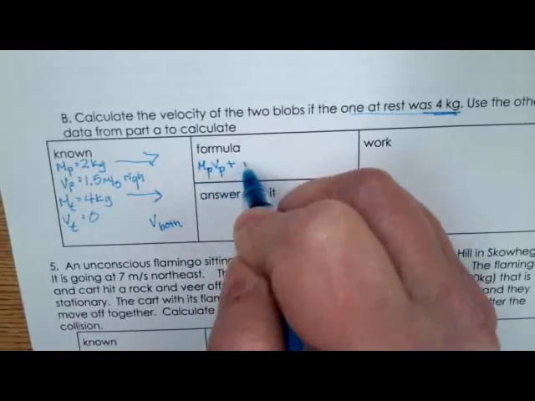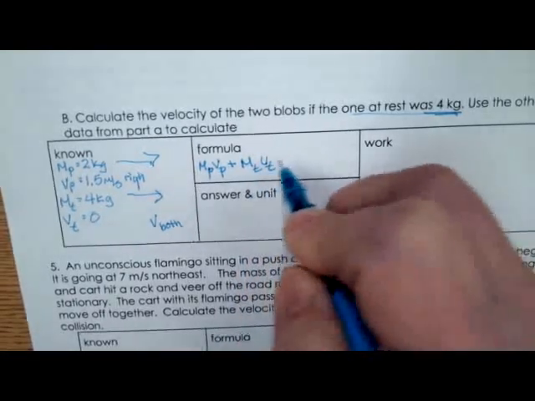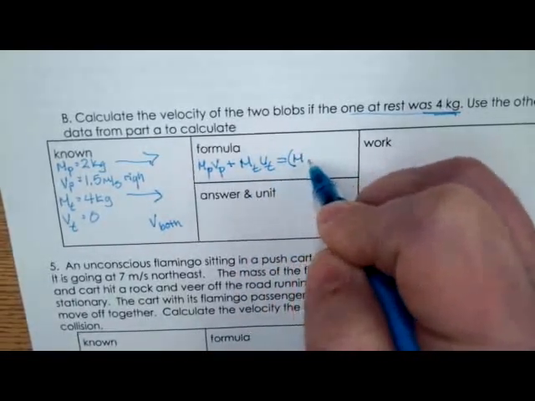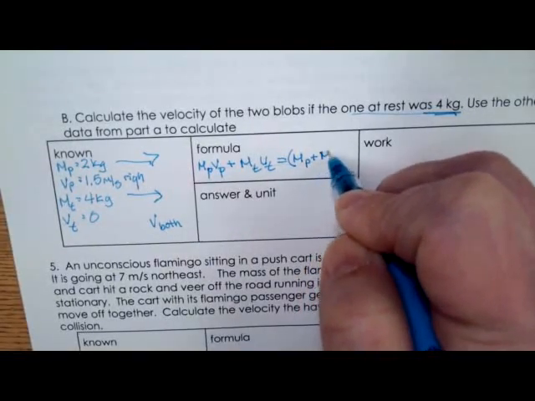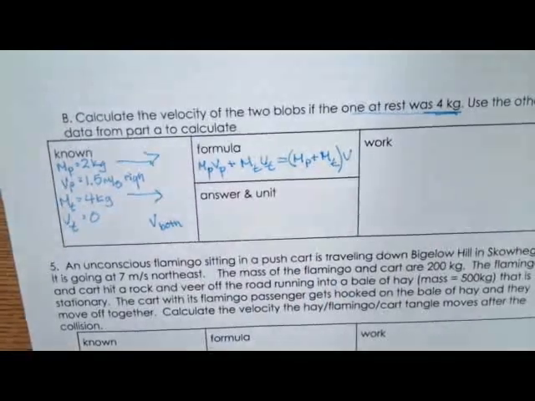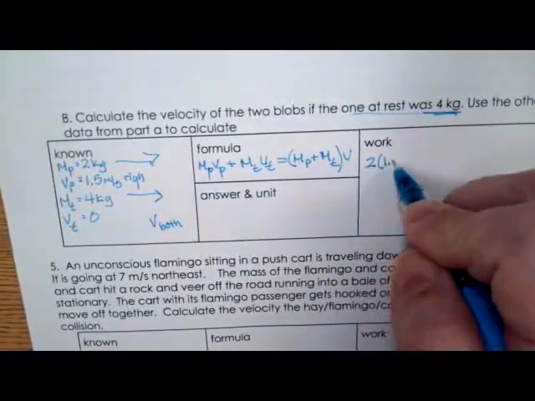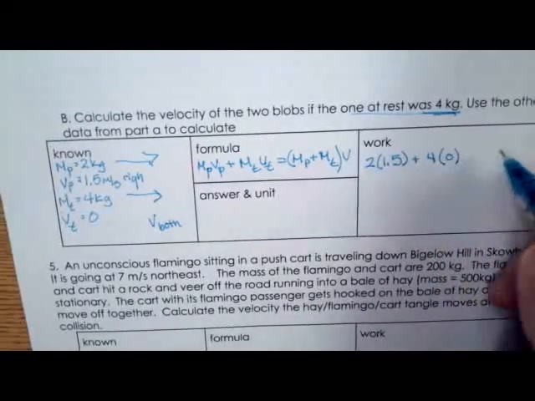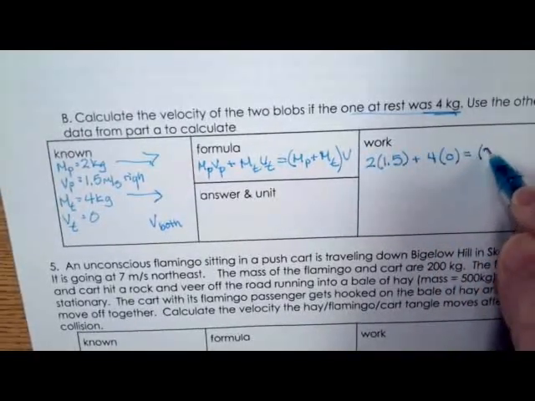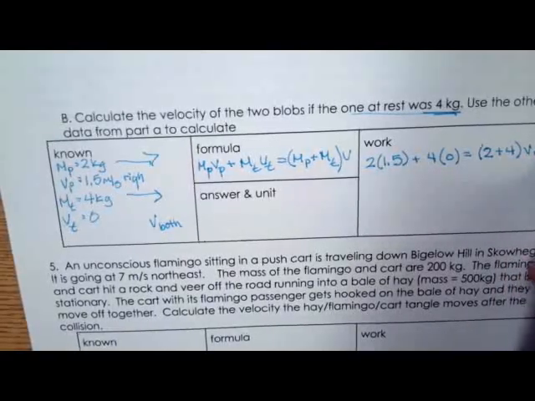The mass of the peanut butter times the velocity of the peanut butter, plus the mass of the taffy times the velocity of the taffy, is going to give us the combined masses times the velocity. So we have 2 times 1.5 plus 4 times 0 equals 2 plus 4 times the velocity of them both.